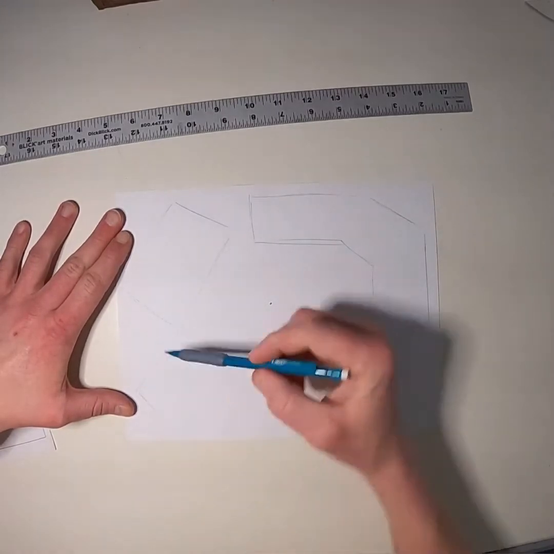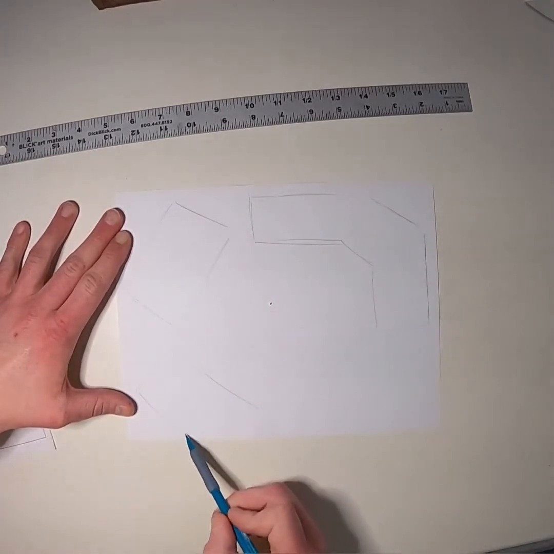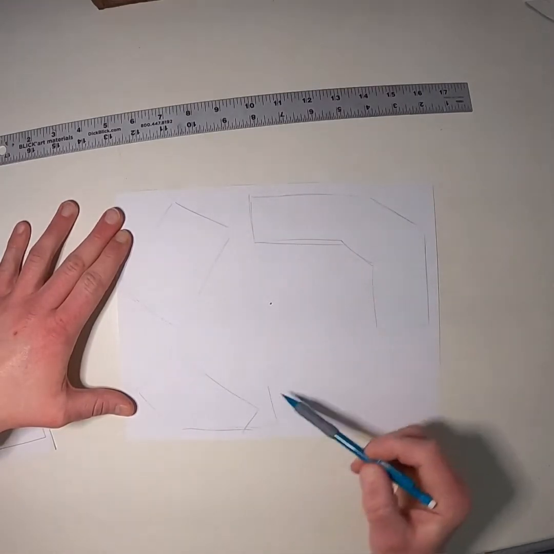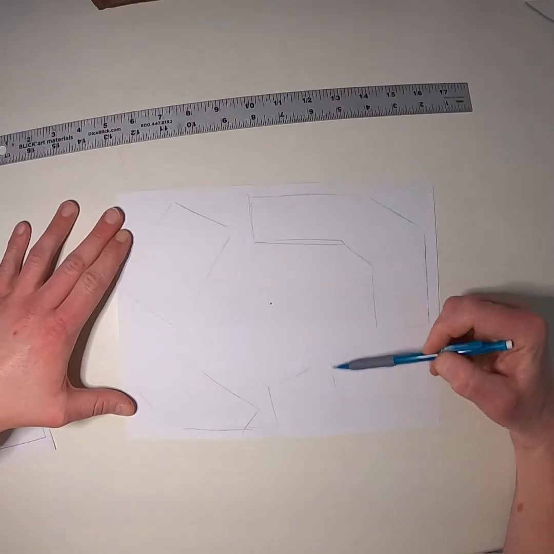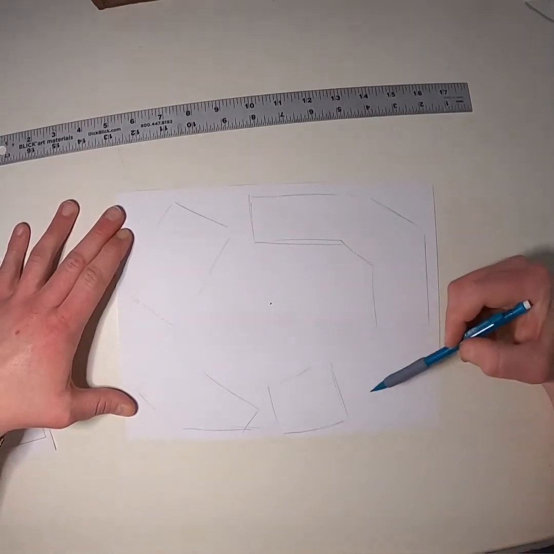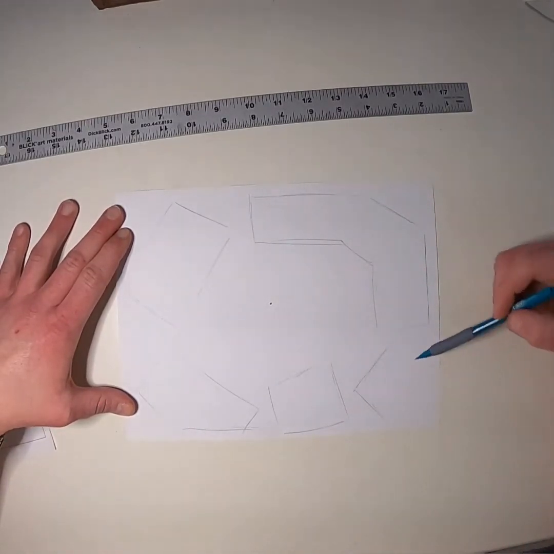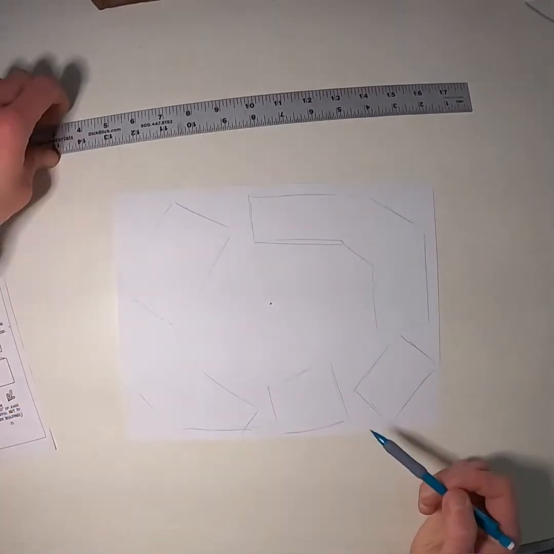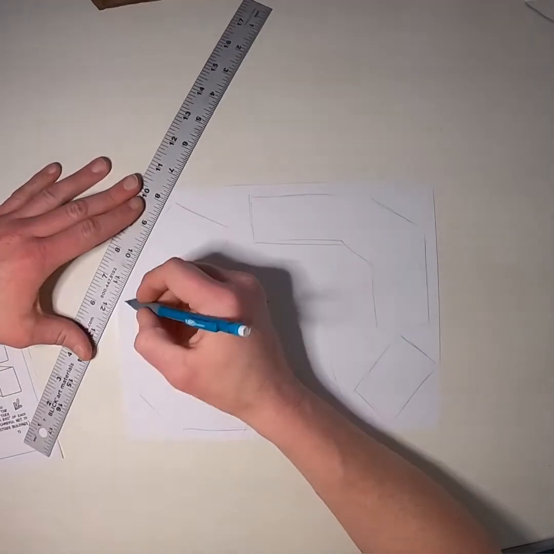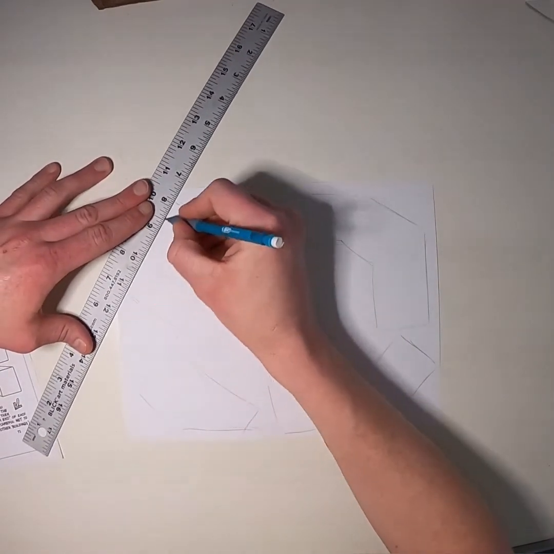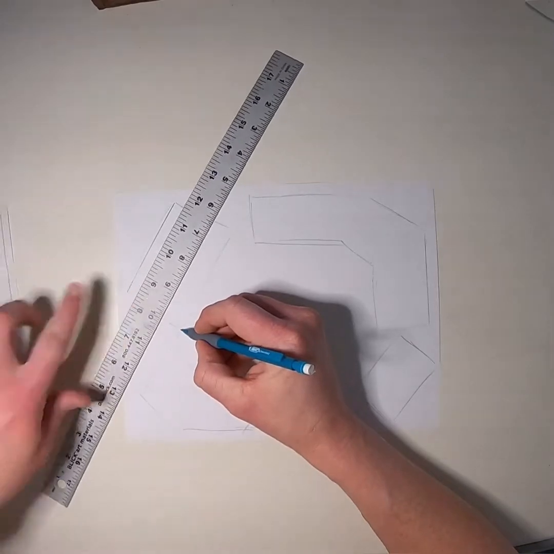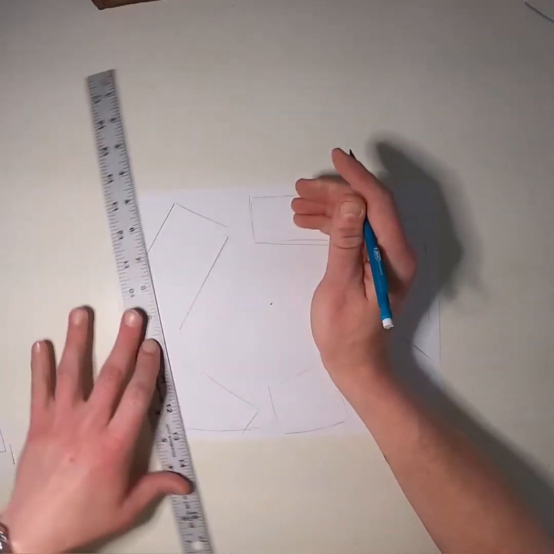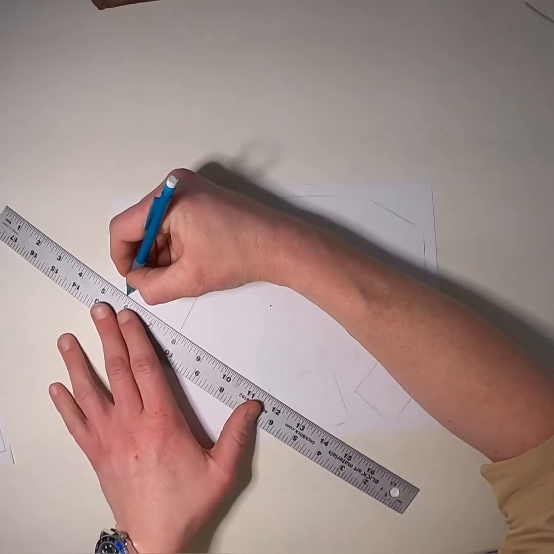Do another rectangular building, and then one more tucked back in here. So I've got 1, 2, 3, 4, 5. Now that I've got those 5 plotted out, I'm going to take my ruler, straighten these lines, and then go back and erase the initial scribbly lines that are in there.